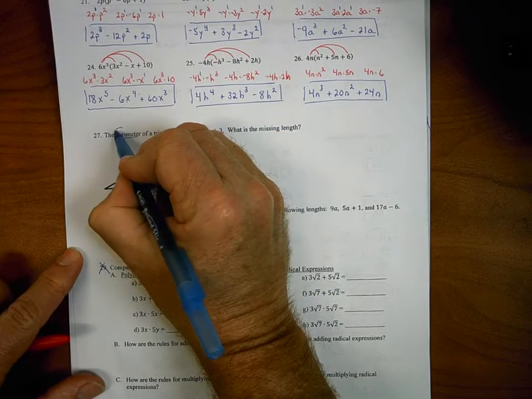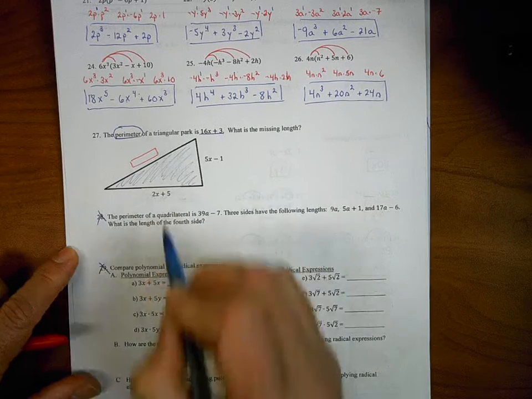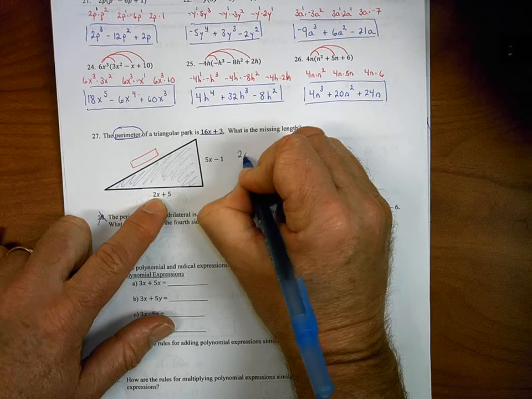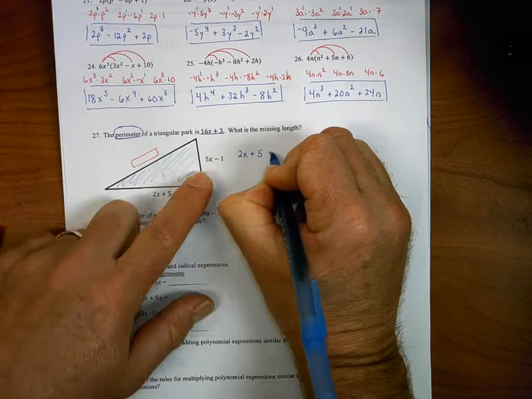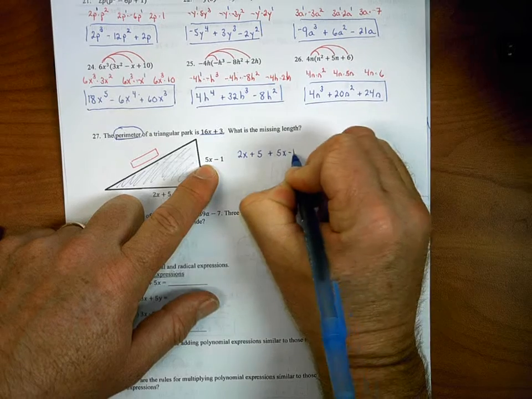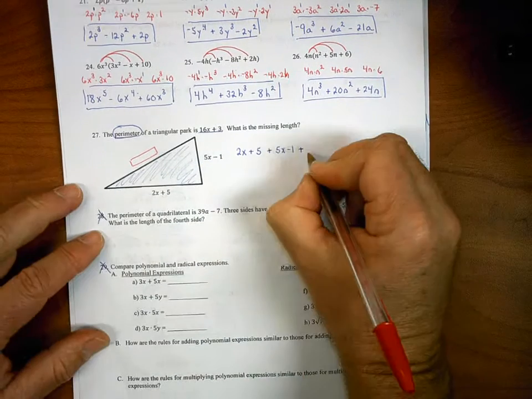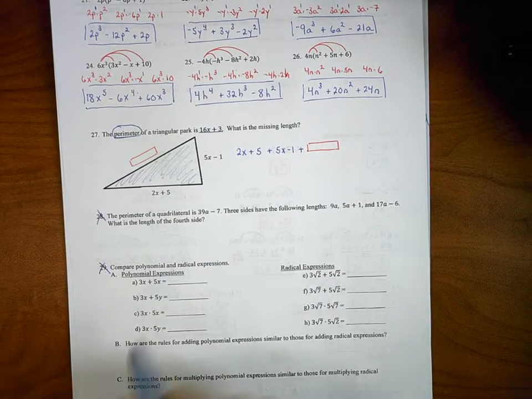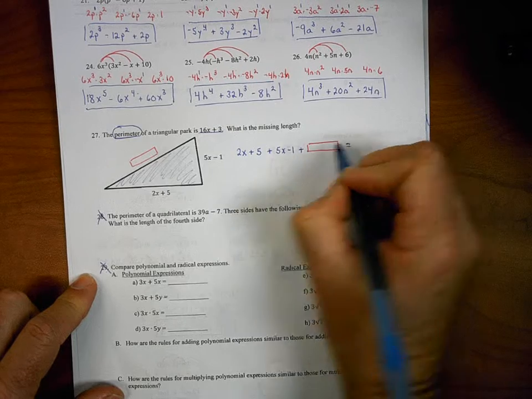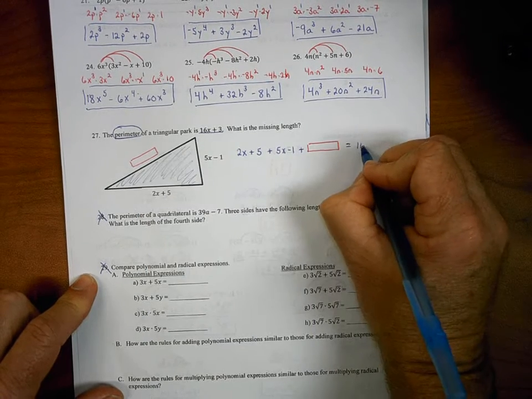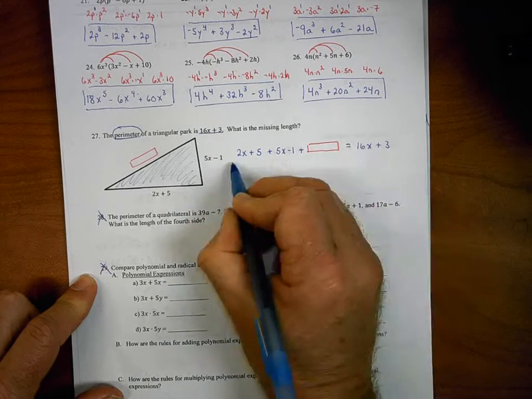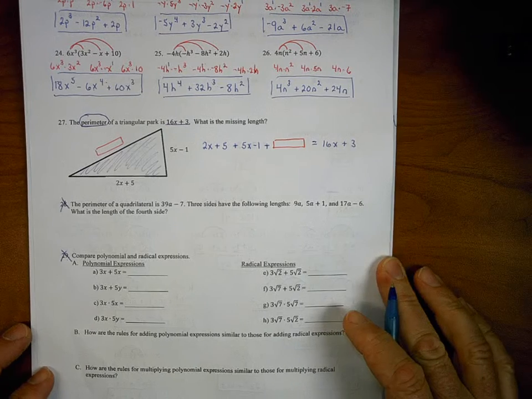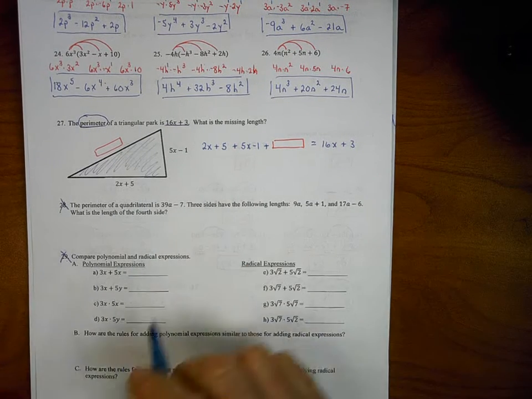Okay, well, this is the key. How do you find perimeter of a shape? You add up all the sides. So that means if I take the bottom side of the triangle, 2x plus 5, I add it to this side, 5x minus 1, and then I add it to this missing piece, which I have no clue what it is right now, so I'm just going to put a symbol there. And then we know, though, that the perimeter of the park is 16x plus 3, so we know that when I add everything together over here on the left of the equation, I have to get a solution of 16x plus 3.